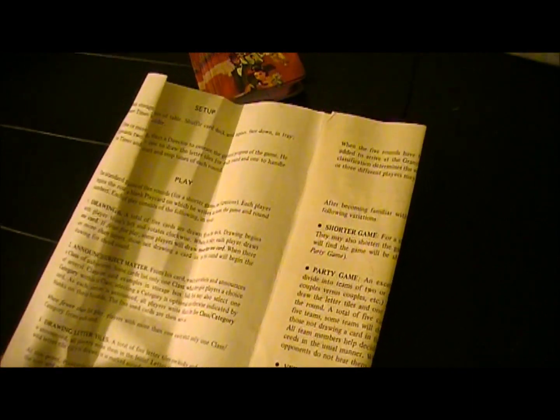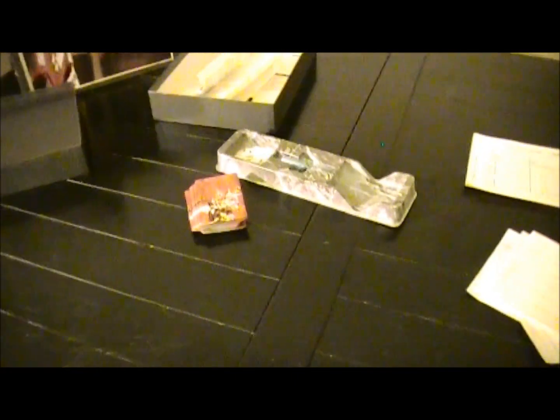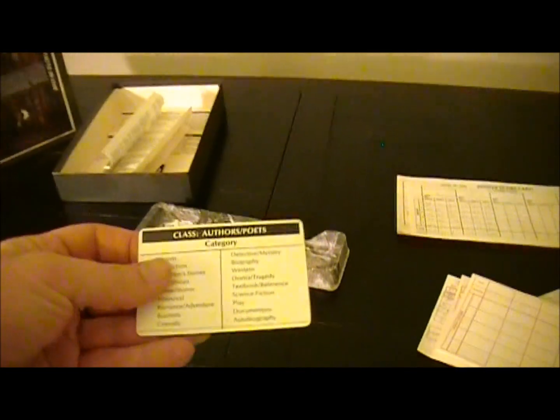So how is the game actually played? Well, if I recall correctly, you just draw cards as you go. You could, of course, play it a little differently, where different options to the cards are taken. For example, players could be given a hand of cards to play from. But the basic rule is someone, the first player, draws a card, and it's listed with a class, in this case authors and poets, and then a category.